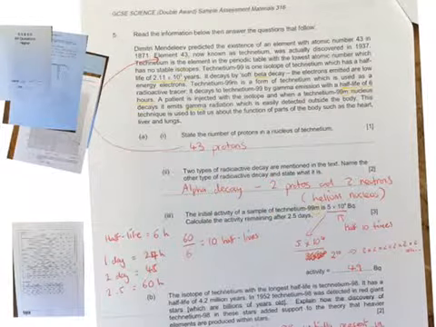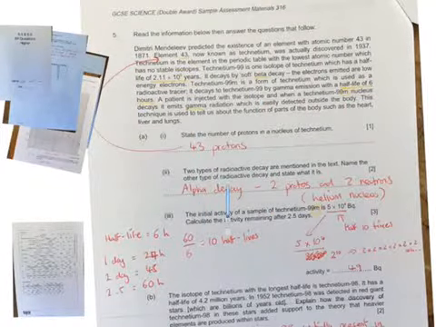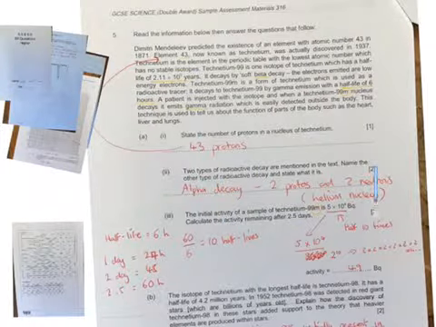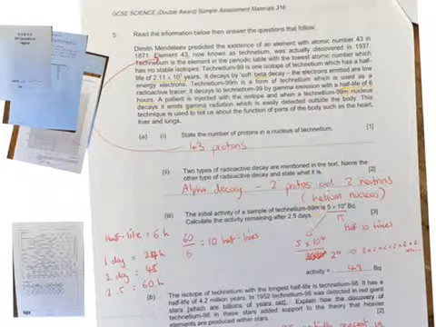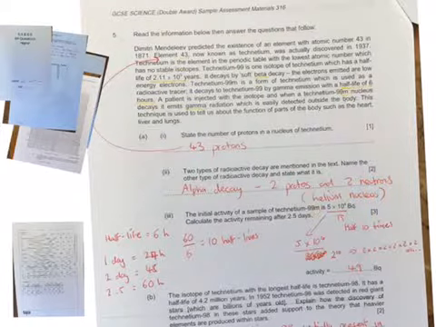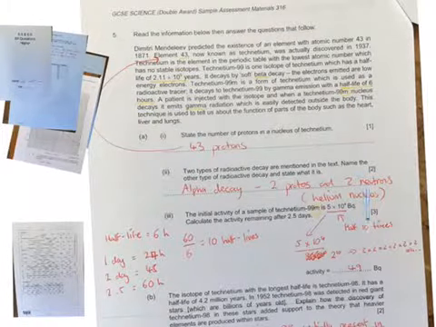Name the other types. So which ones are... So they've mentioned beta and they've mentioned gamma. So I've mentioned alpha. And for my second mark, and state what it is. Well, it's 2 protons and 2 neutrons. It's a helium nucleus. Okay, either one of those for your other mark.